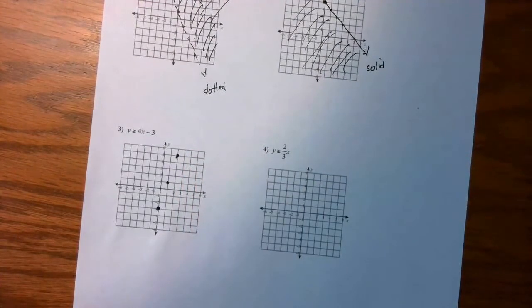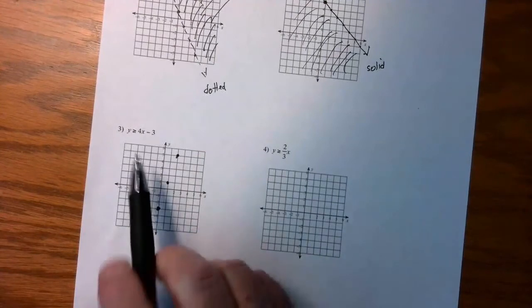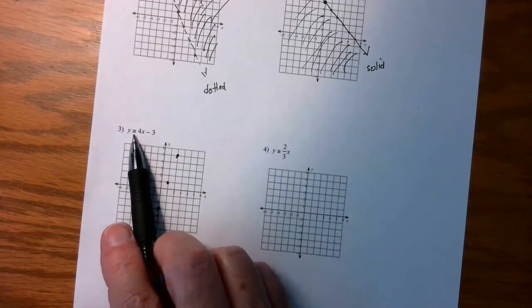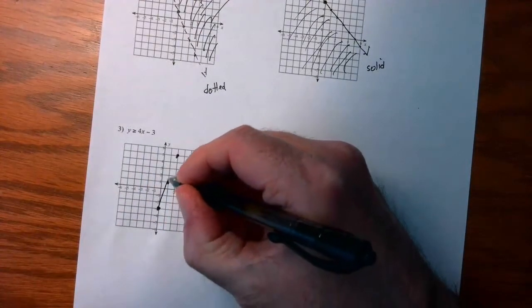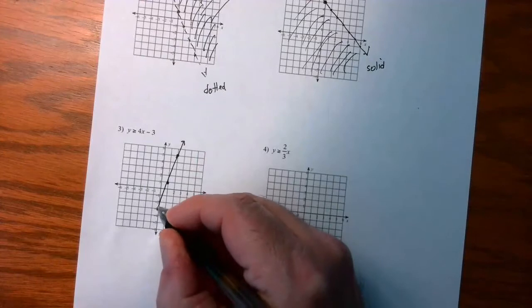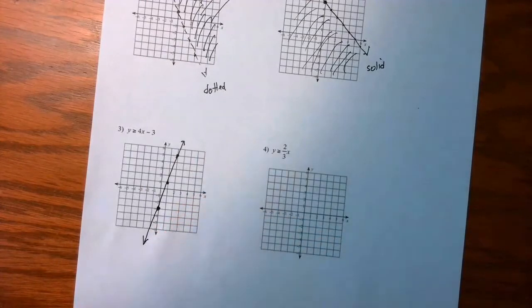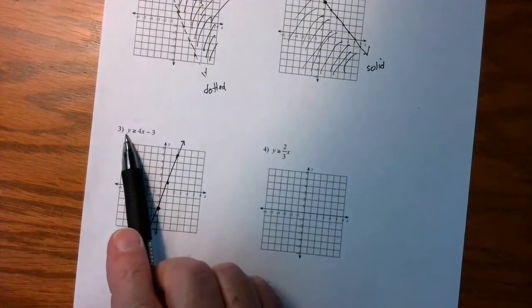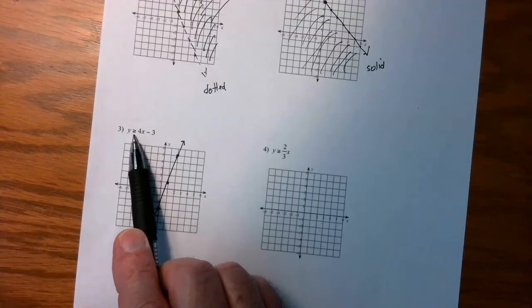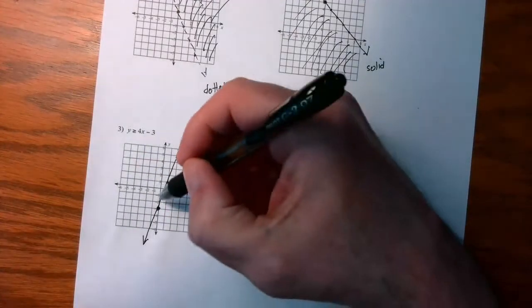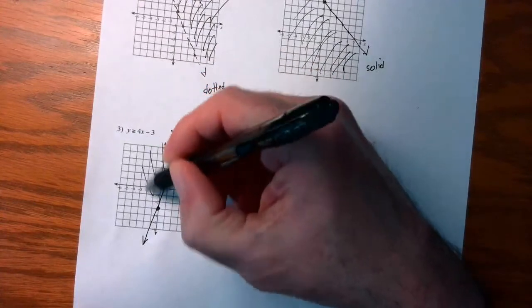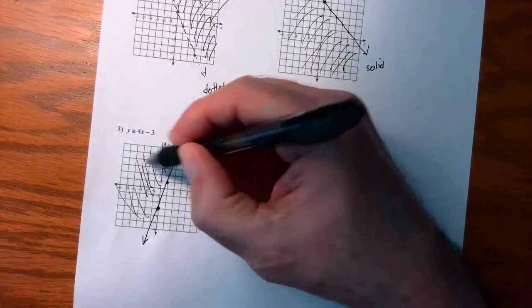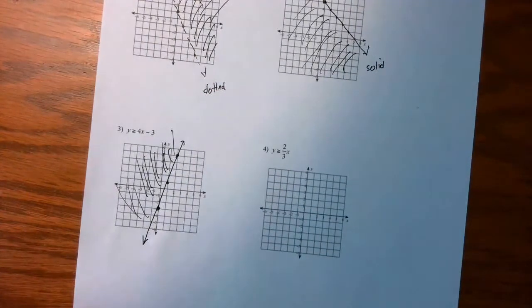Something like that. And this says y greater than or equal to, so it's a solid line. Y greater than, you can look at the y-axis. It's above this line, up here. Y greater than, up here. All right?